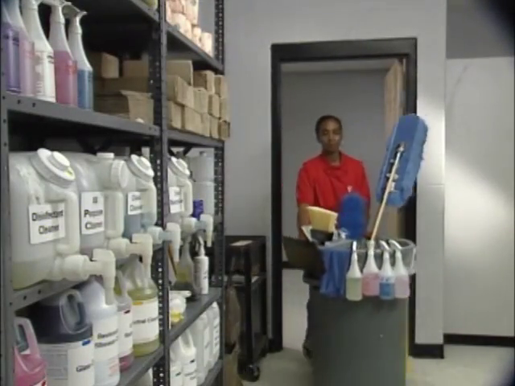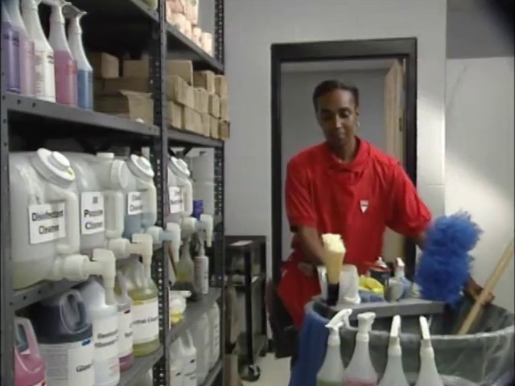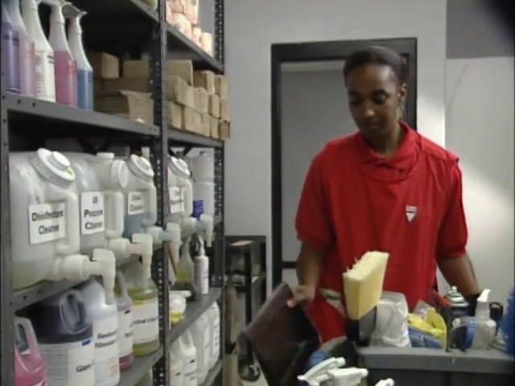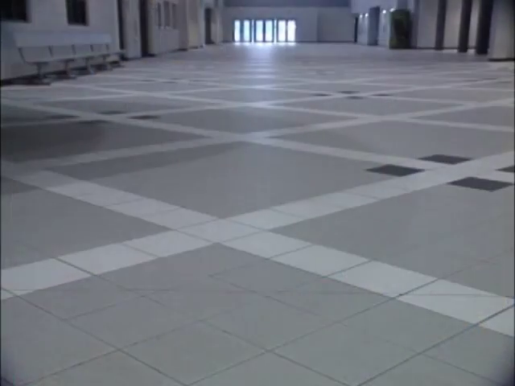Return all items to the supply area and clean and organize them for the next day's use. Remember, the common areas are where the public gets their first impression of the facility. How well you clean these areas reflects directly on you.